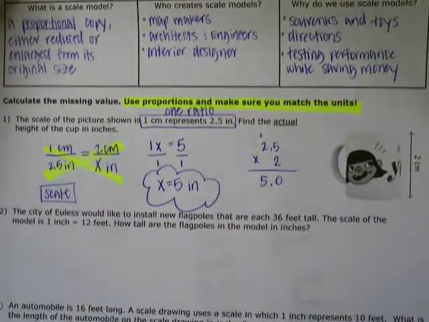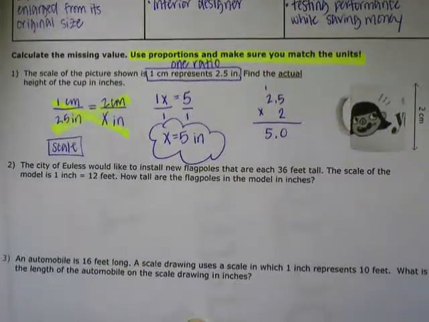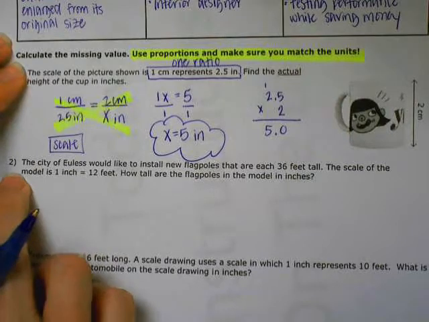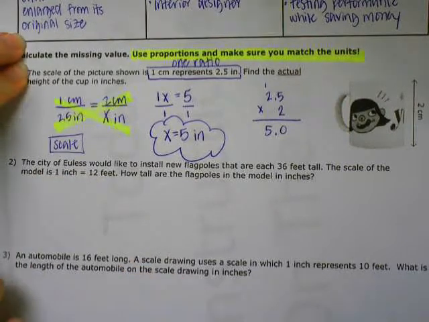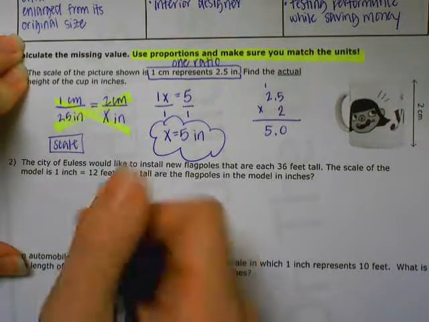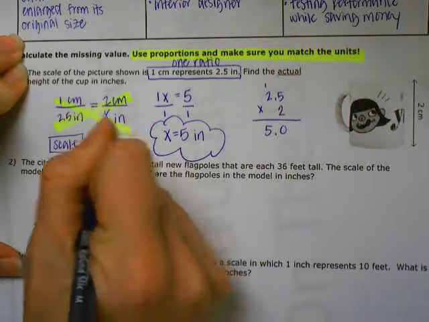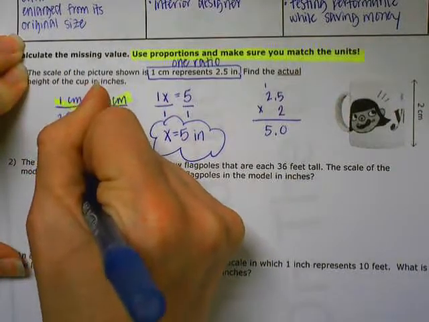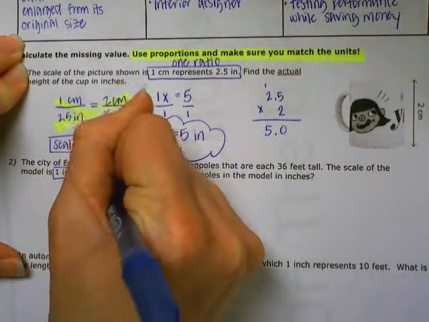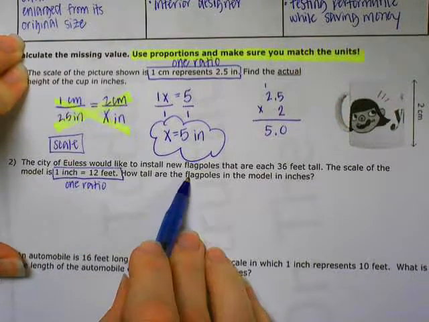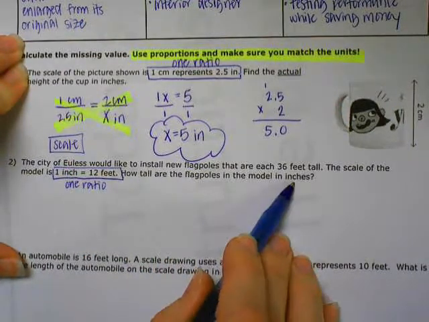Example number 2, I'm going to scoot it up this time so I don't have to redo the video for a third time. The city of Giles would like to install new flagpoles that are each 36 feet tall. The scale of the model is 1 inch is equal to 12 feet. These two numbers are together. I'm going to write 1 ratio here. How tall are the flagpoles in the model in inches?